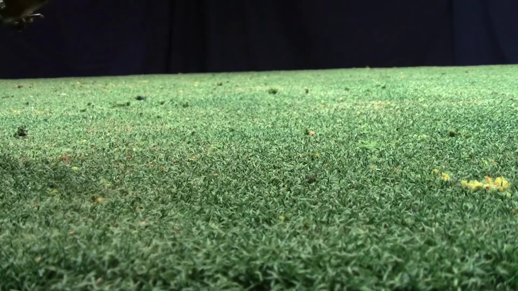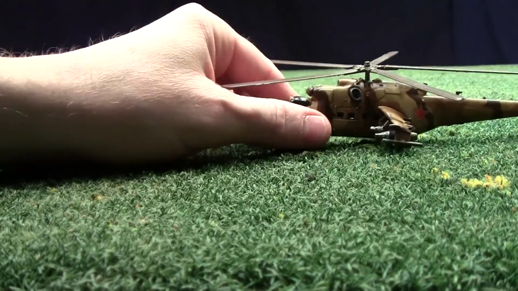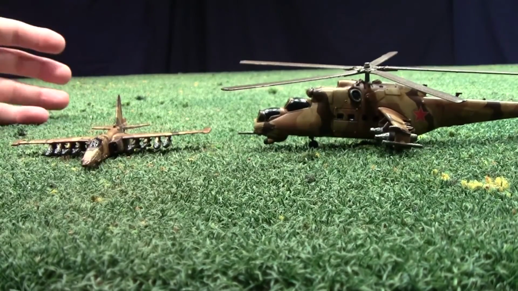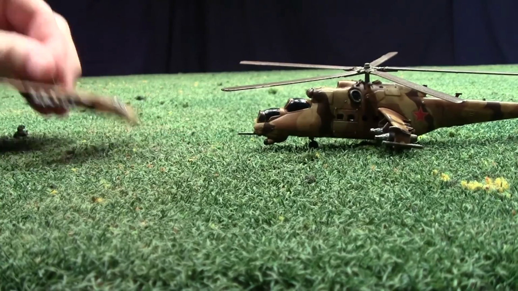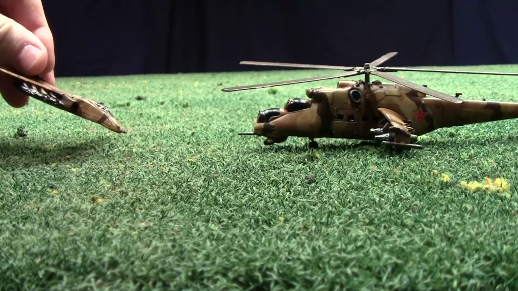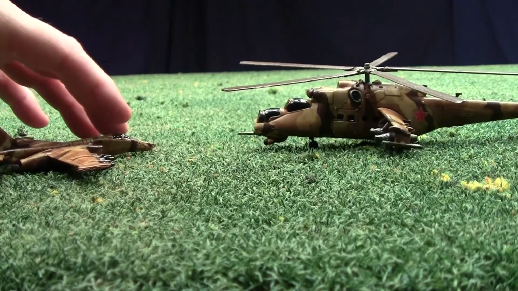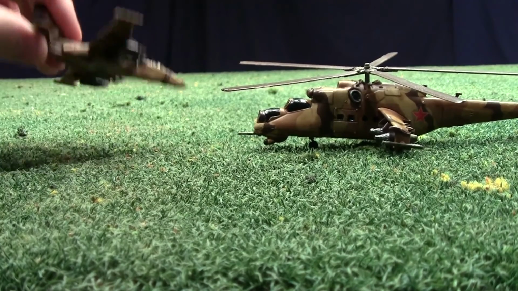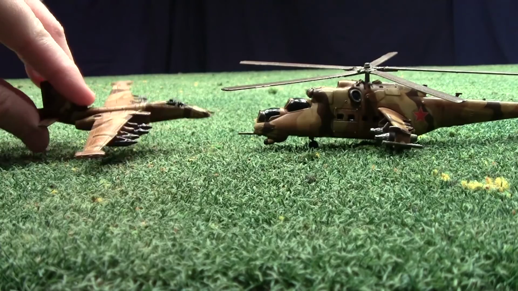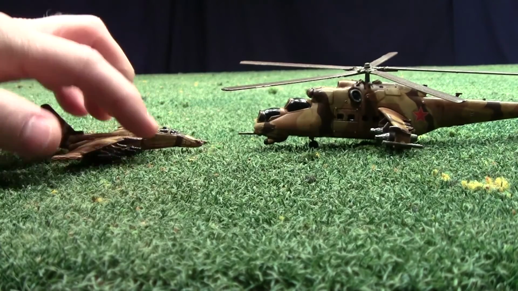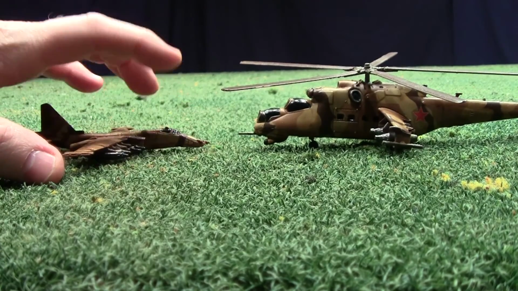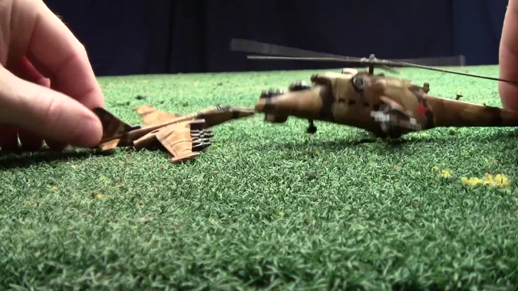Basically, nothing will block line of sight for an aircraft, so it really doesn't matter for the most part. It does for maybe some concealment and stuff, but for the most part, aircraft can see anything on the table. But if you really need to know what they can truly see, look from the cockpit of the aircraft.